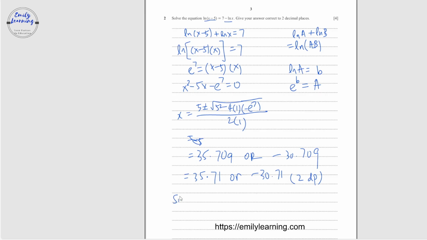Since we have ln of x minus 5 and ln x, we know that x minus 5 must be more than 0, or x must be greater than 5, and x must be greater than 0. If not, the ln will be undefined.